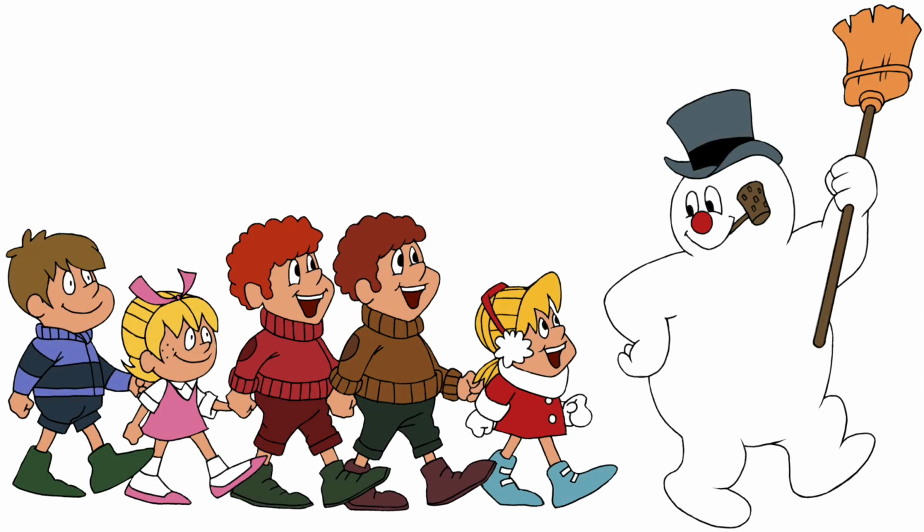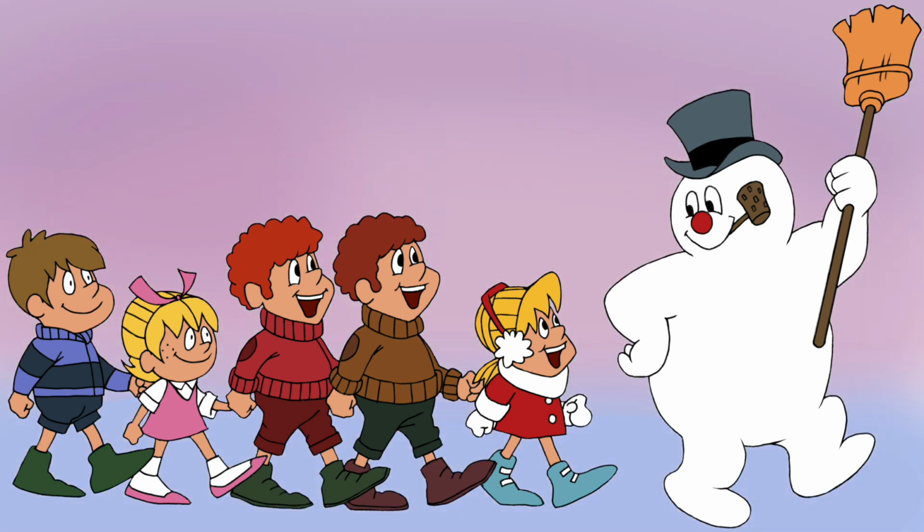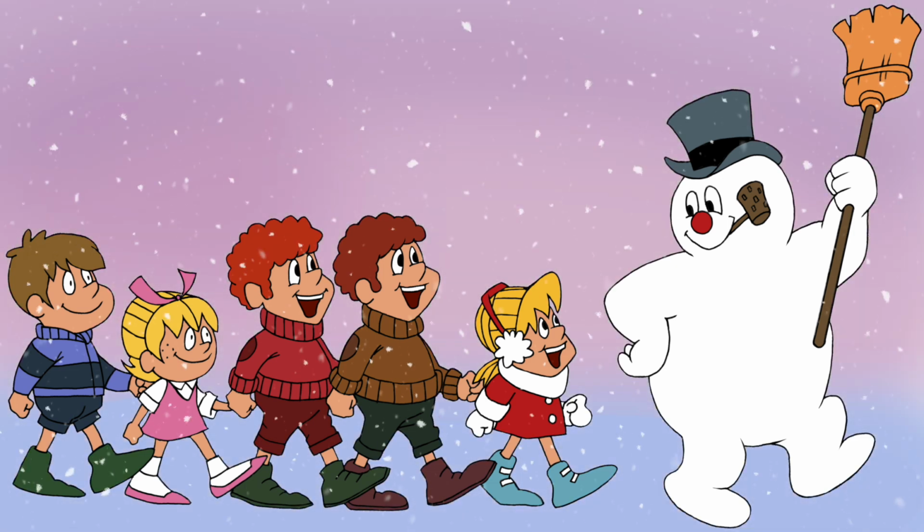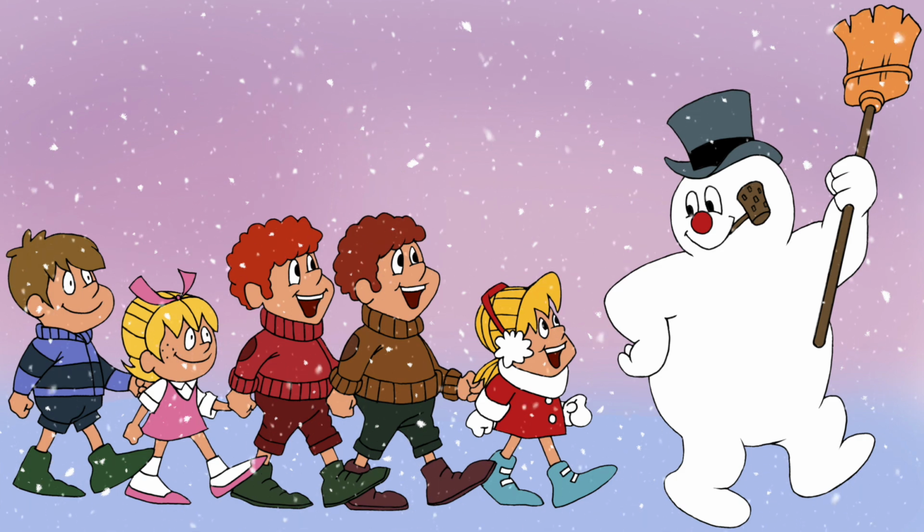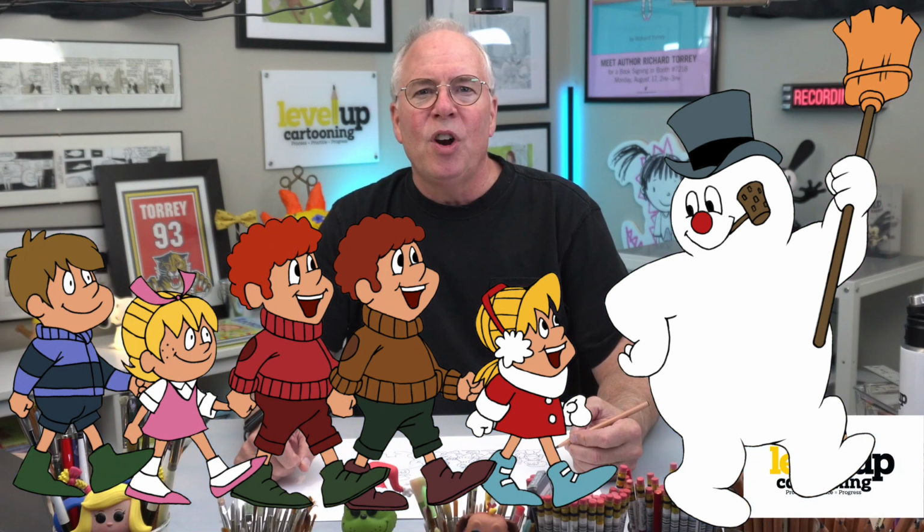And that's how you do it. And there you have it, our iconic parade scene of Frosty and the Townschildren for the 1969 Rankin Bass animated version of Frosty the Snowman. So how do you think you did? Understand if you've never drawn any drawing of Frosty before, let alone with all the kids, then you can't expect to have drawn them perfectly.